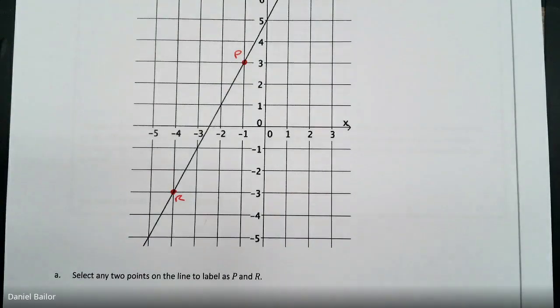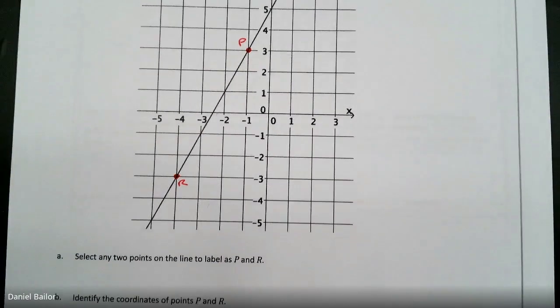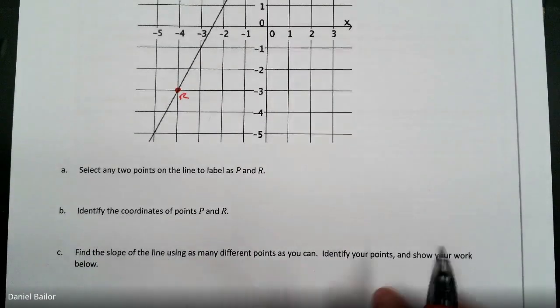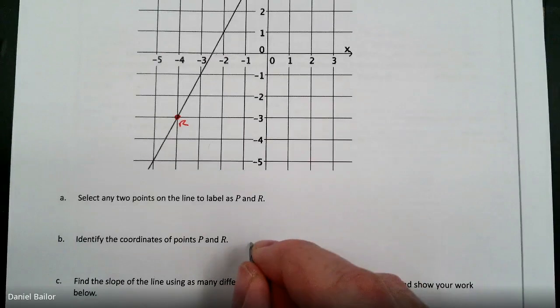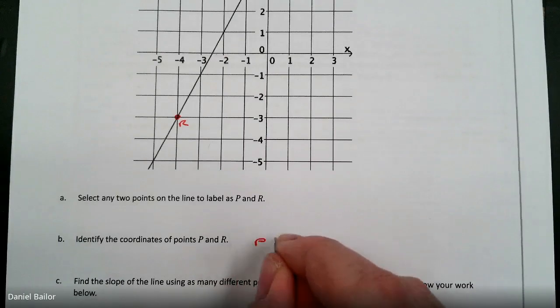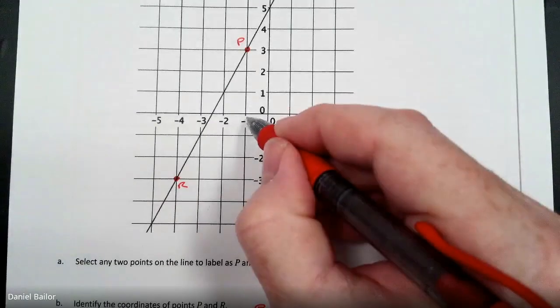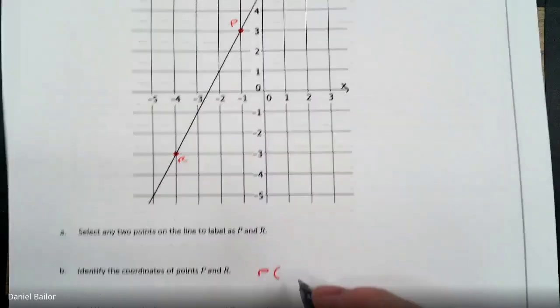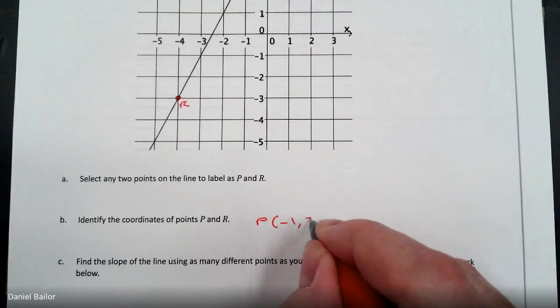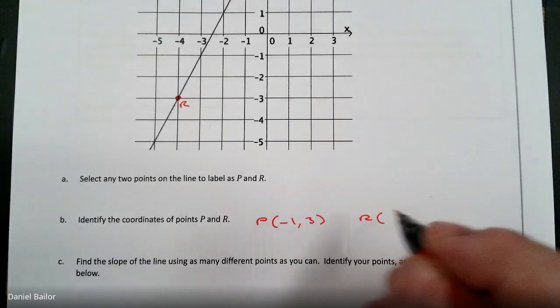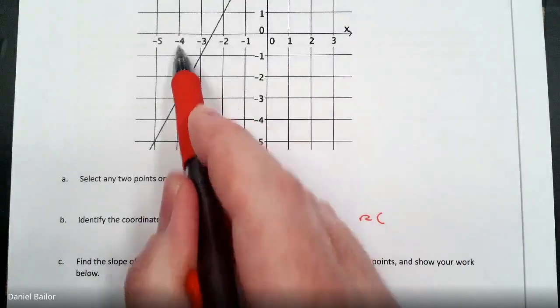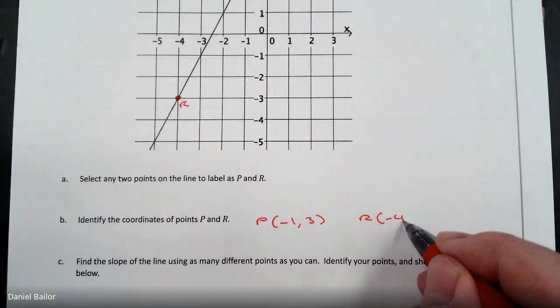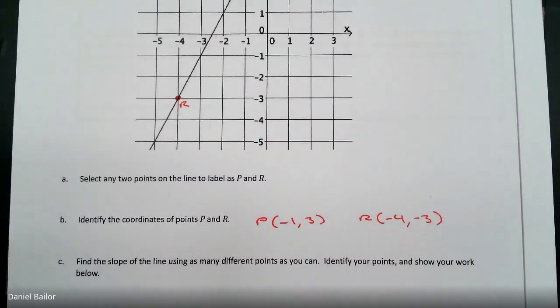That works. So there I did part A, select any points to label. And then part B, identify the coordinates. P's coordinates are -1 and 3. So P is -1, 3. R is -4x and -3y. -4, -3. So now I have my coordinates.